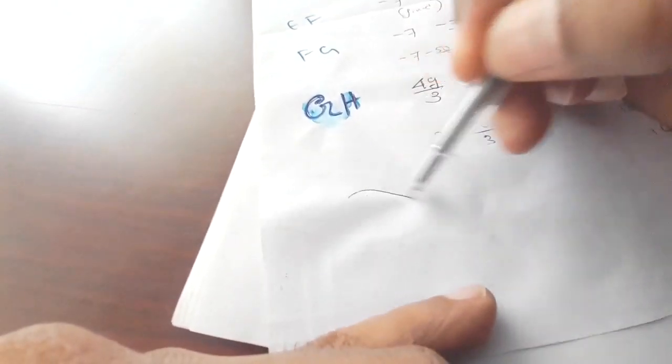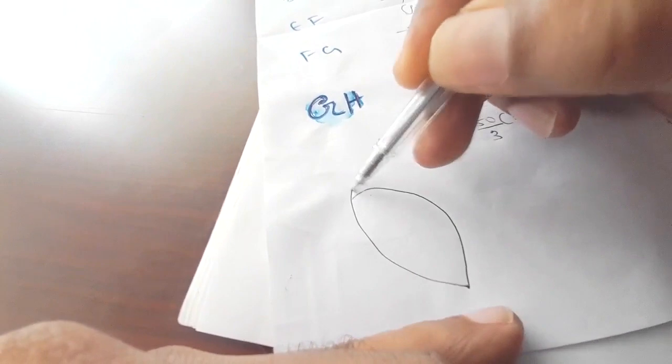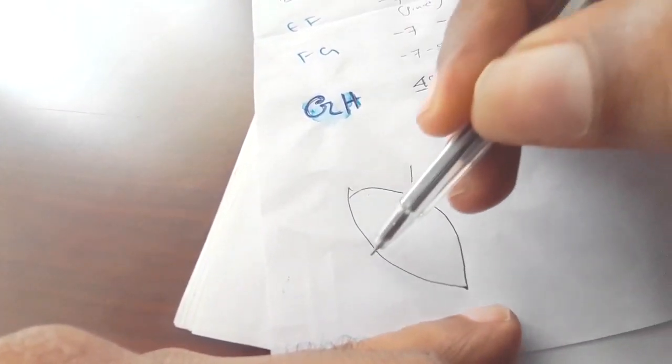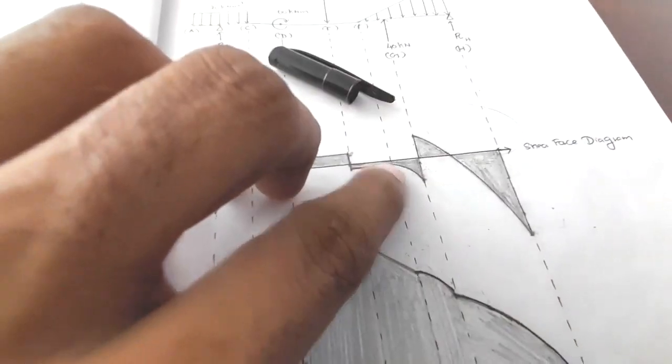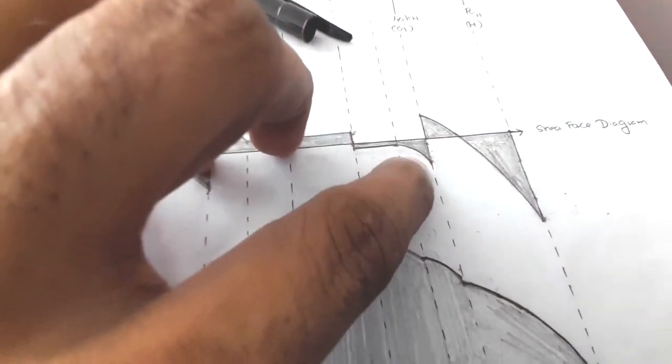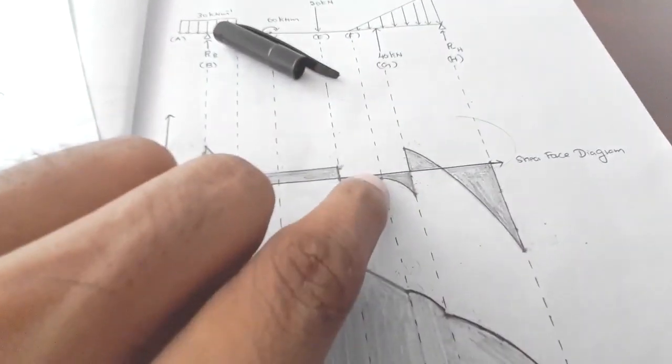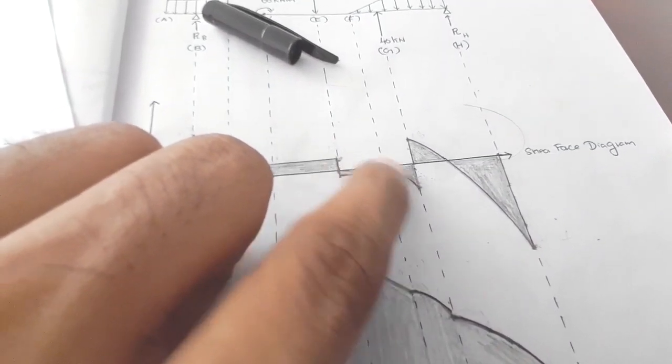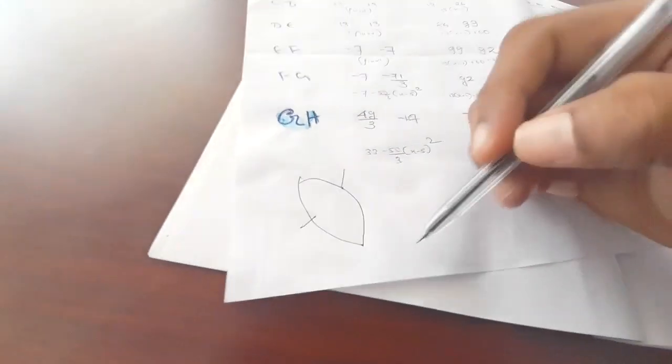Shall I sketch that again? When connecting, I told you there are two types: increasing curve type and decreasing curve type. This is the increasing type and this is the decreasing type. Now when connecting -7 to -71/3, you have sketched it as an increasing line, right? The line of this type.